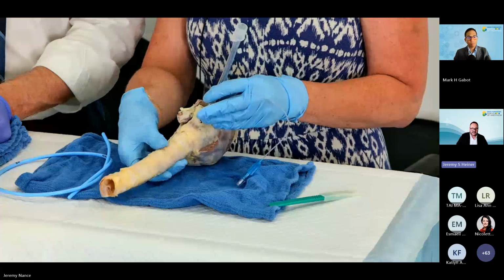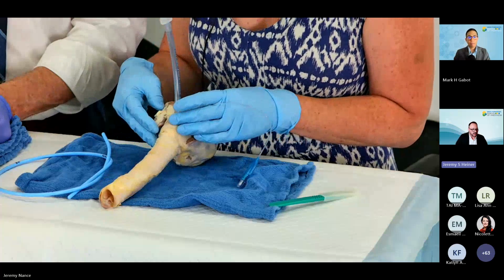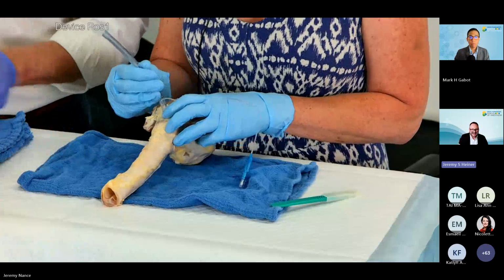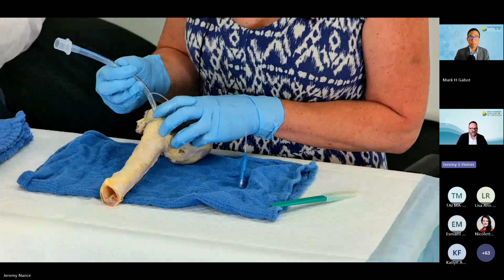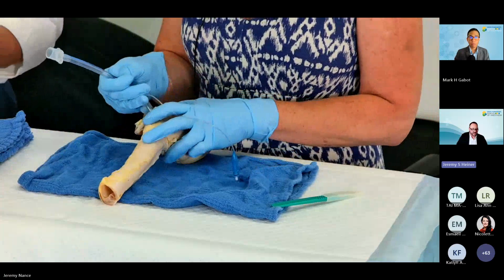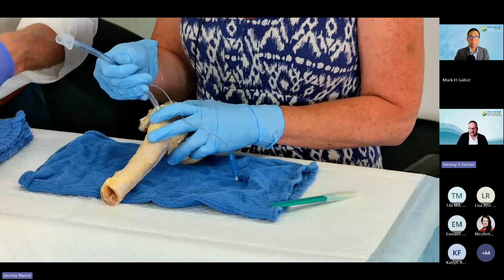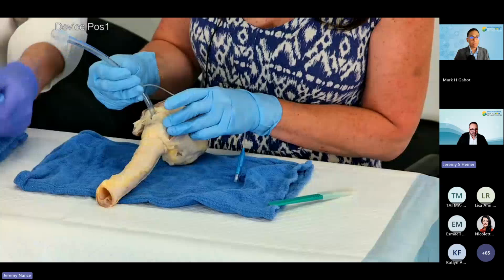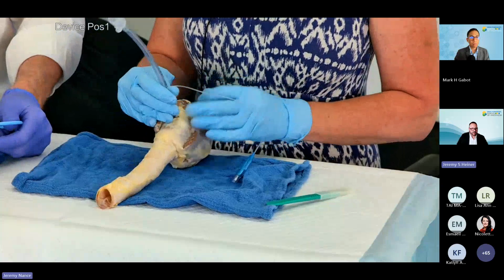Once you see that cuff disappear through the incision, you don't have to go too much farther. It's about 10, 12 centimeters of depth. So once you see that cuff disappear, then you're going to stop, because you don't want to main stem intubate the patient. Awesome. So that's at 10. Yep, there you go. Perfect. We don't see the cuff at all.